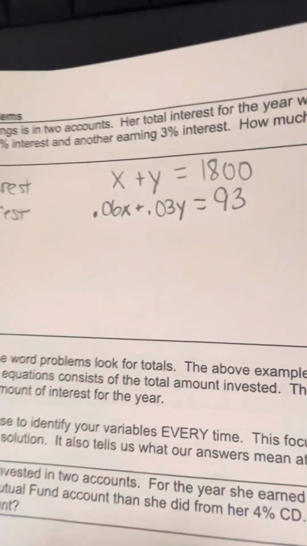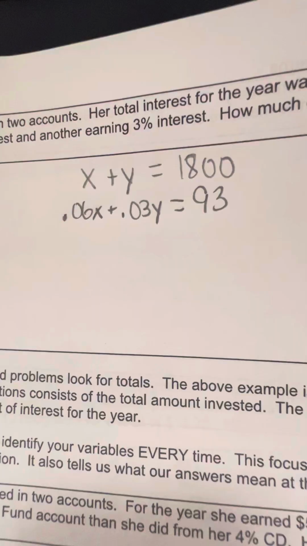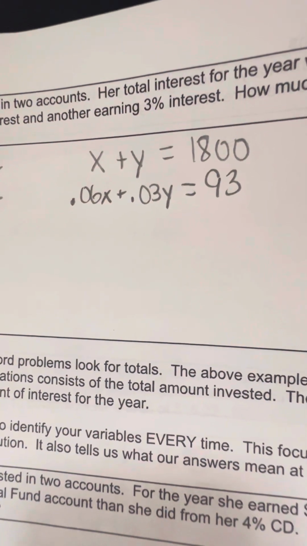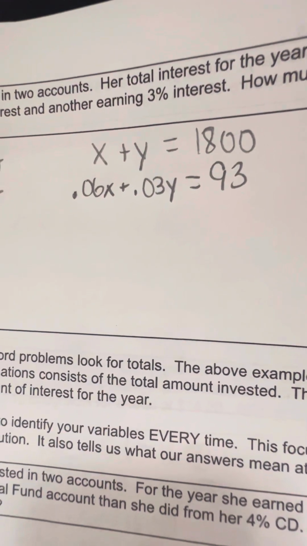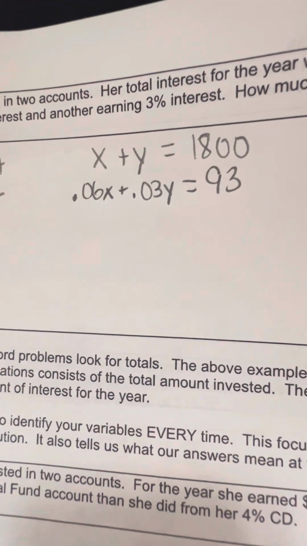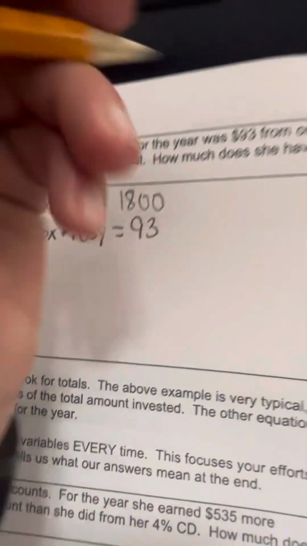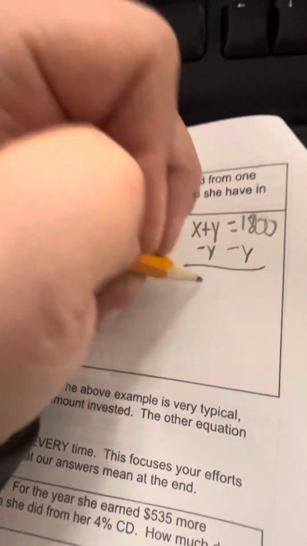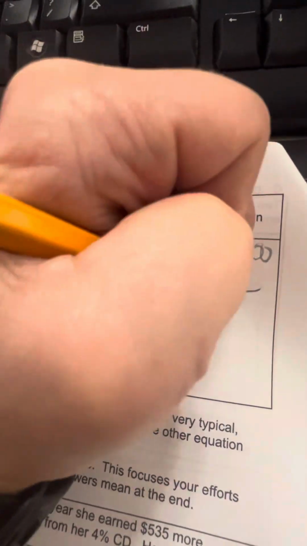Depending upon which way you want to do this, I am actually going to solve for the X. I'm going to get the X out of there, so I'm going to use substitution here. I'm going to subtract Y on both sides, leaving me with X is equal to negative Y plus 1,800.